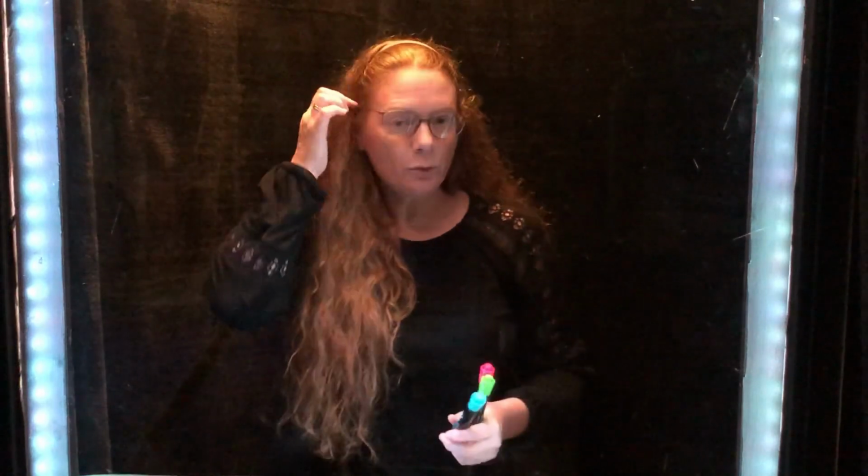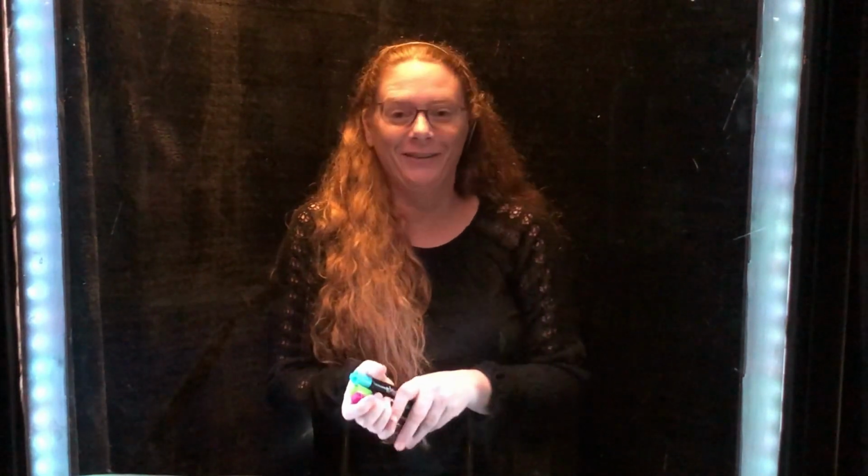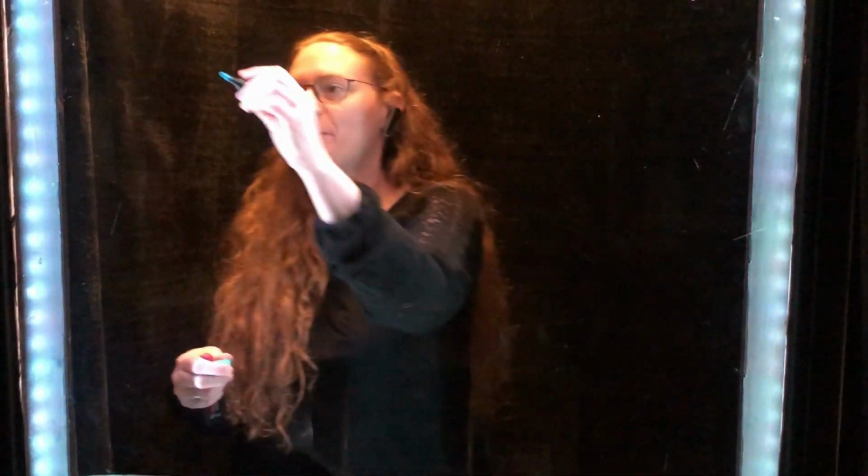All right, so this is a two-phase problem. So it's a two-parter. And we're just going to use the same process that we've been using for everything. That's what we do, we use our problem-solving process. We're just going to start with a picture.